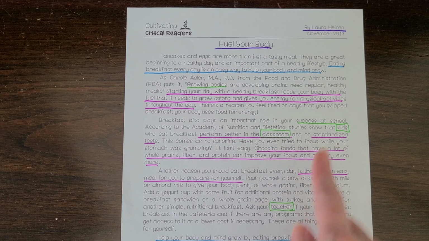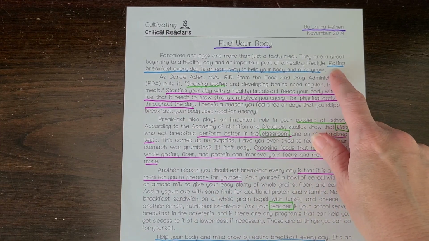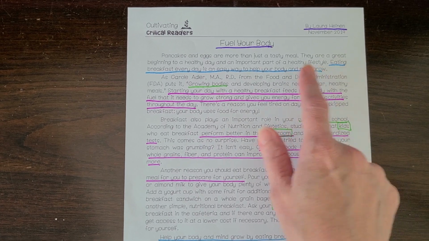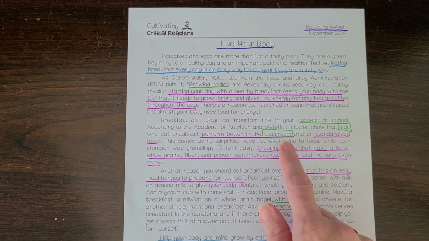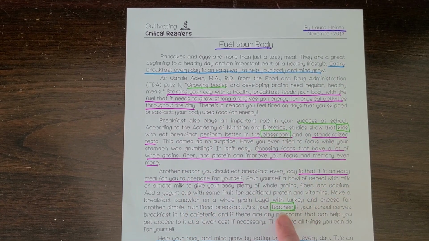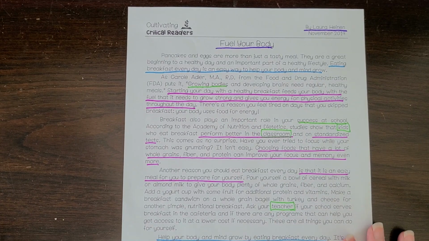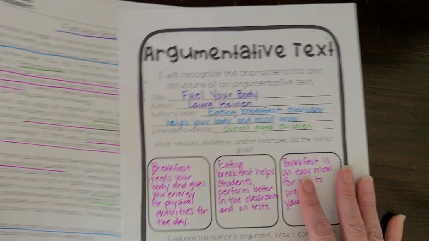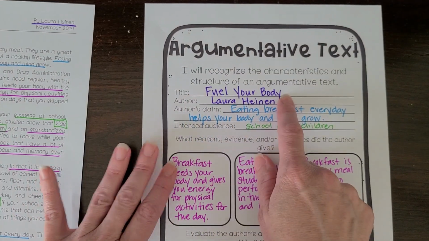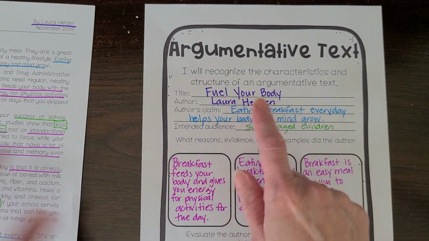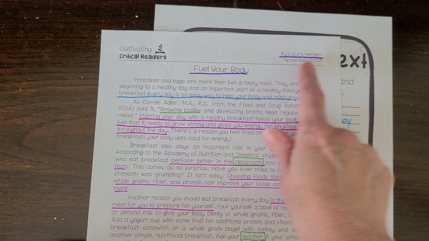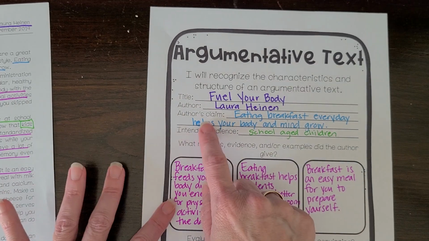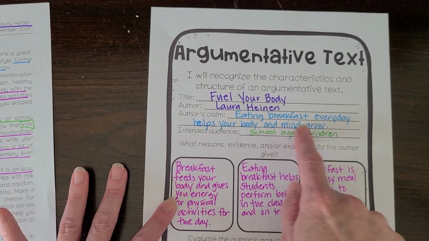So we did Fuel Your Body. We've already decided the claim was eating breakfast every day is an easy way to help your body and mind grow. And we also know that it talked about growing bodies, classrooms, success at school, kids, and teachers, which means this has to be school-age children. So I have our graphic organizer. It says the title is Fuel Your Body. The author is Laura Heinen. So I underlined Fuel Your Body and her name, Laura Heinen. The author's claim was eating breakfast every day helps your body and mind grow.